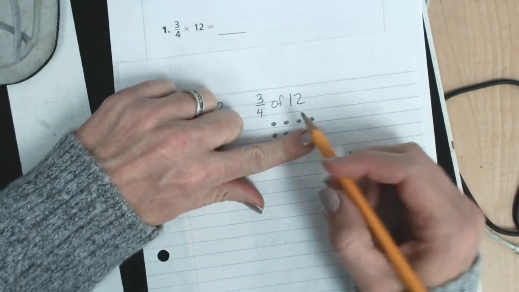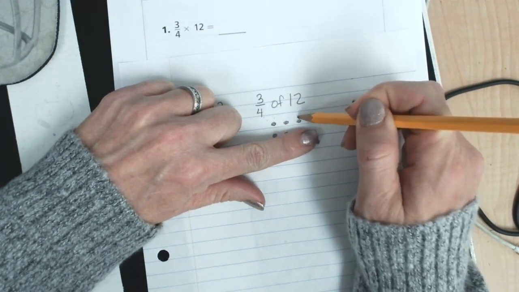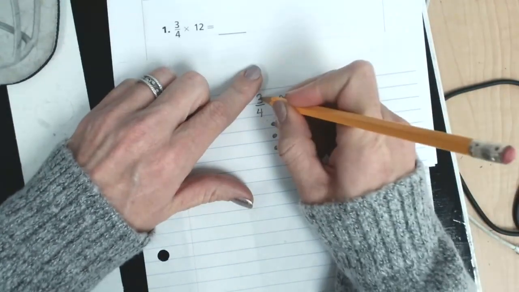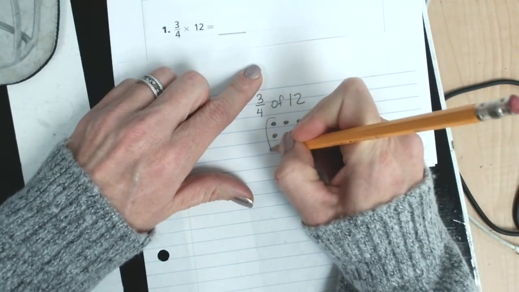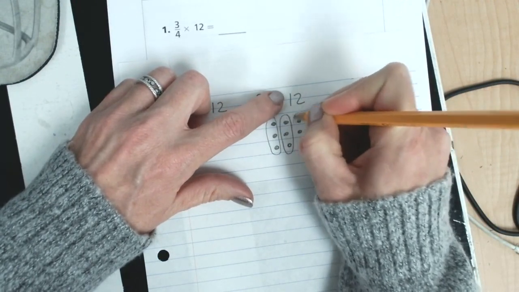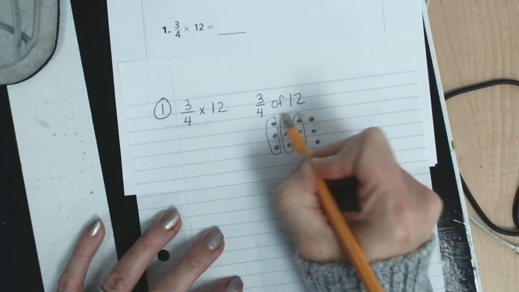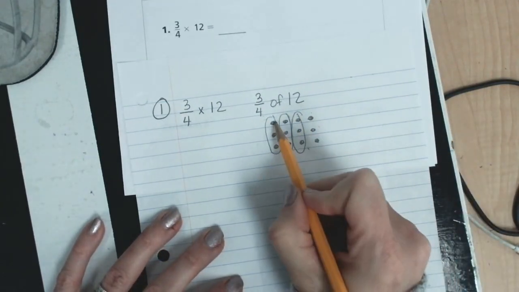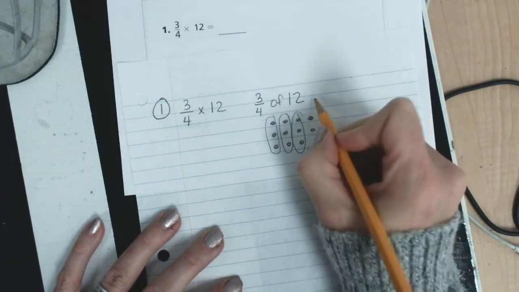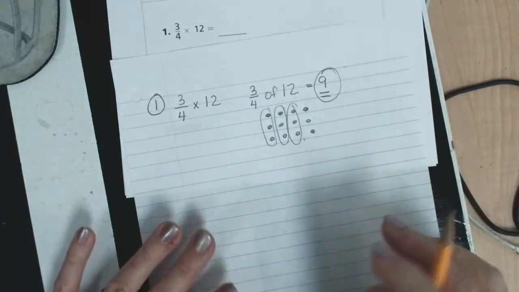So I always look, okay, here's my 4 going this way. I think of this as being 1/4, 2/4, 3/4, and 4/4. And so I need 3/4 of them. So I'm going to circle one group of this 4 going down, one group of this one, and one group of that one. You can also just do one big circle of all of them around it. So I'm going to count them: 1, 2, 3, 4, 5, 6, 7, 8, 9. So that means 3/4 of 12 is equivalent to 9.